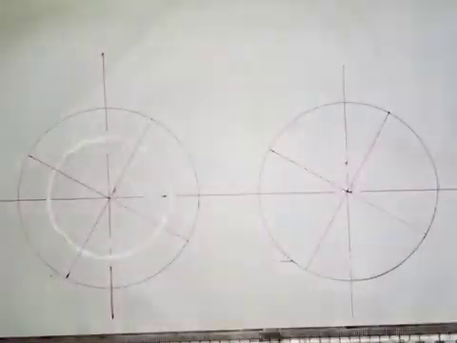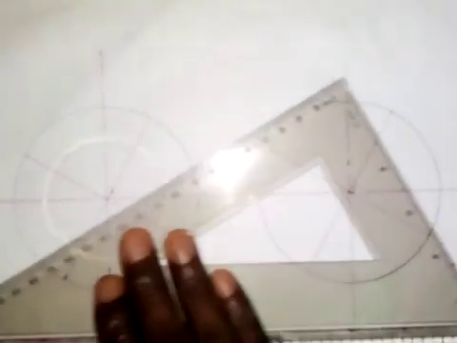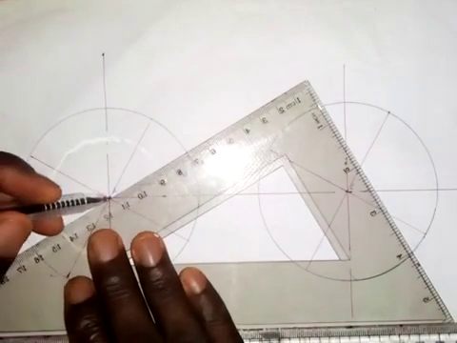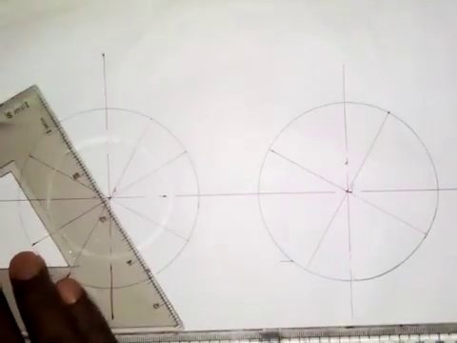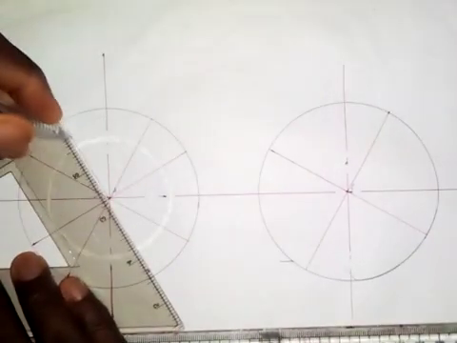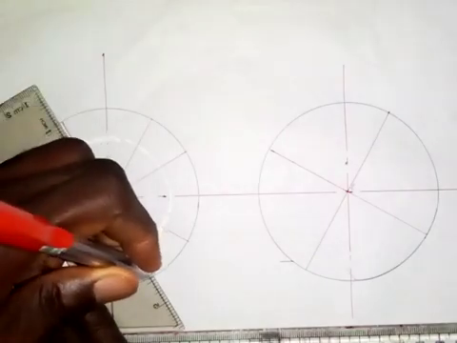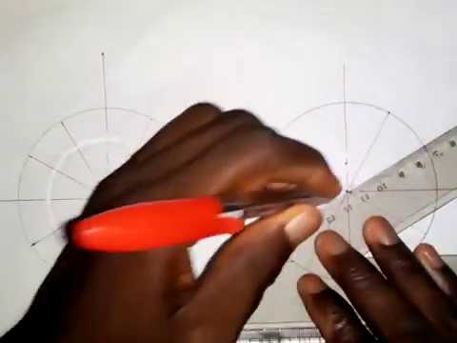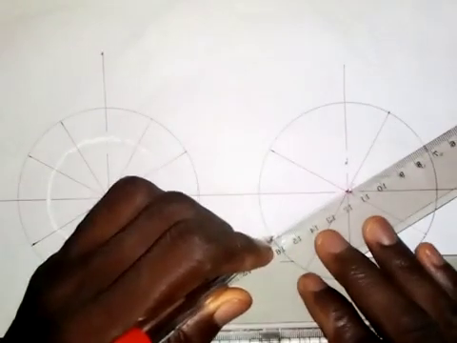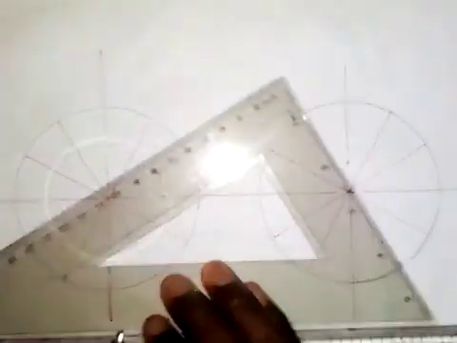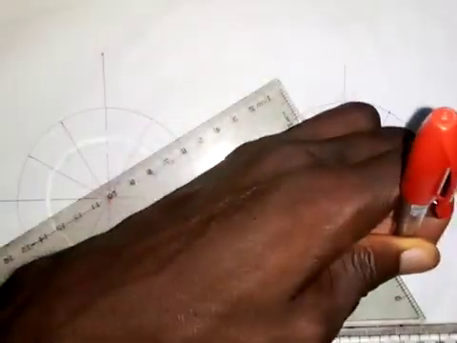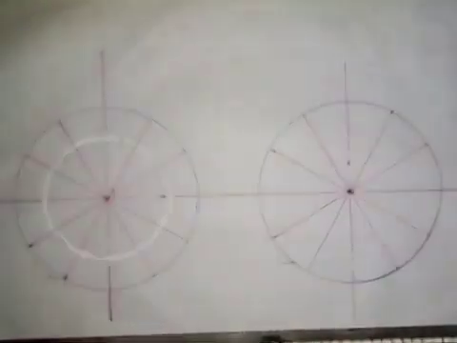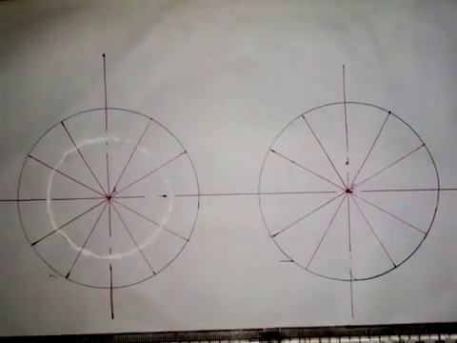Alright, we're dividing the circle into 12 equal parts as I said. So also here, alright, so we divide the circles into 12 equal parts. So I'm going to number.